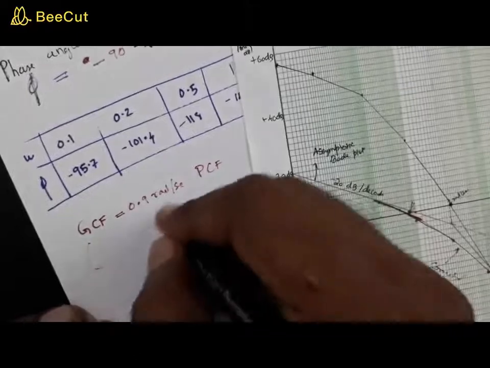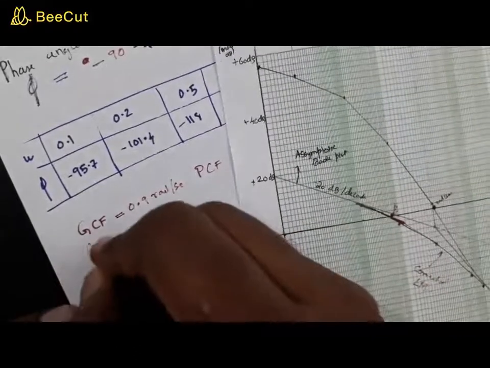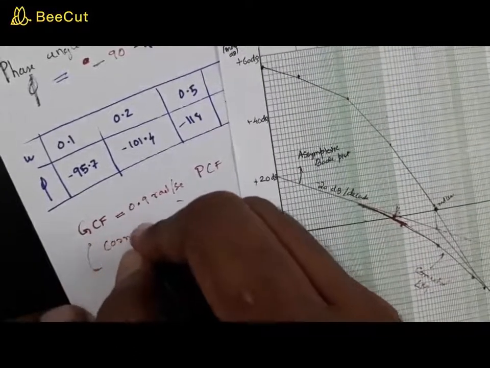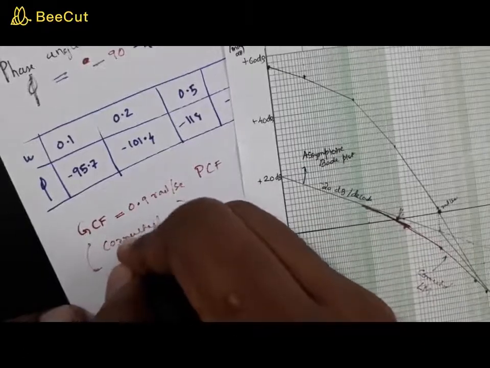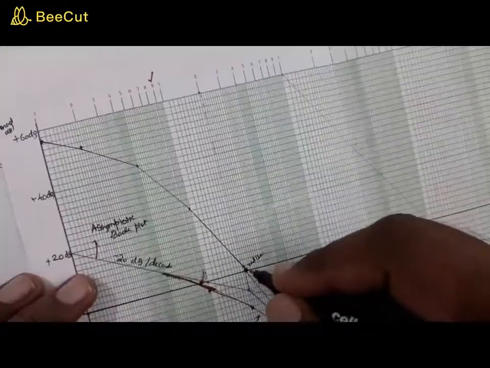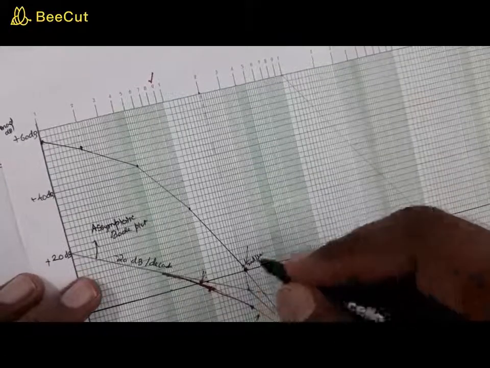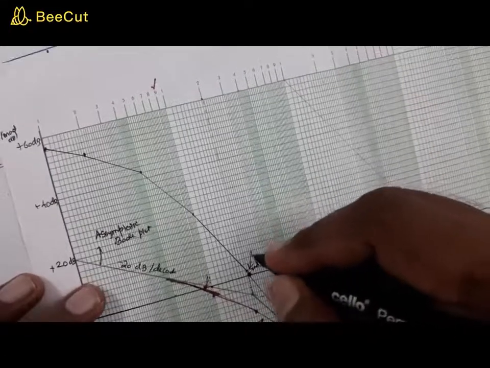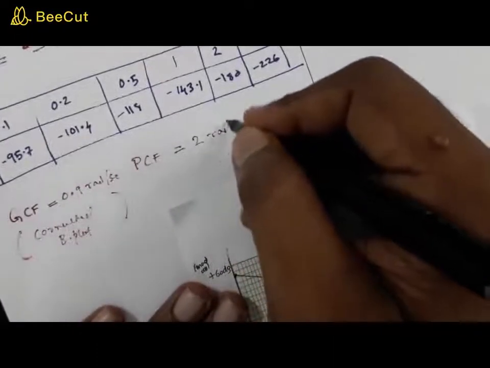Very, very important, you should get this from the corrected Bode plot. What about PCF? It is very simple. From the tabular column itself, we understood that PCF is 2 radians per second.